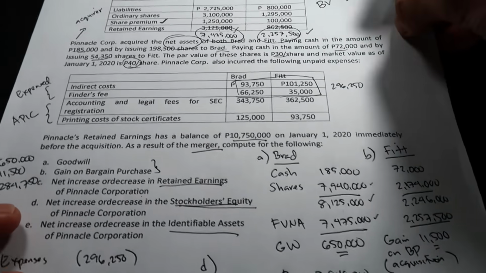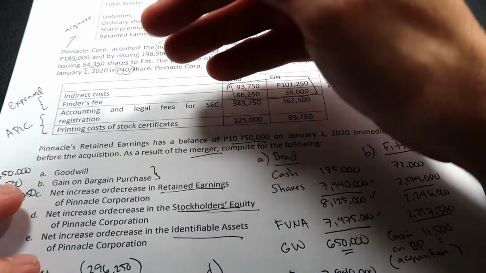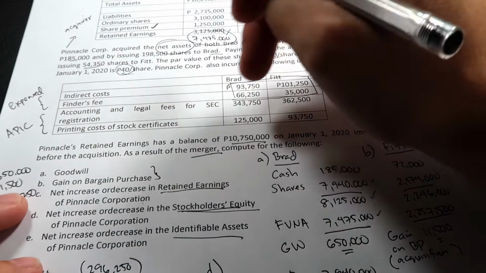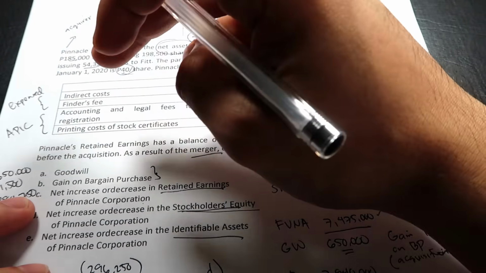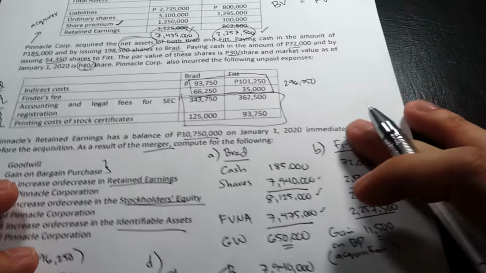Stockholders' equity. How about the accounting and legal fees and printing cost of stock certificates? Yes. So, i-charge natin siya to APIC. So, debit APIC. Right? So, bababa yung equity natin because of accounting and legal fees and printing cost of stock certificates. Let's compute the total charge to APIC.